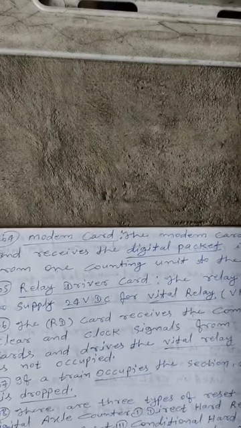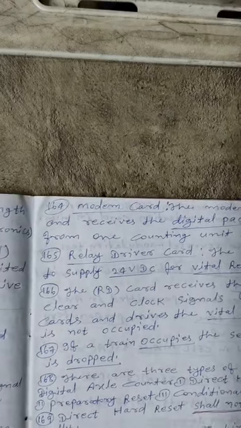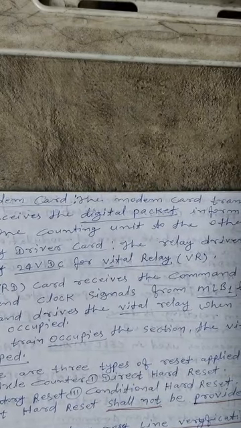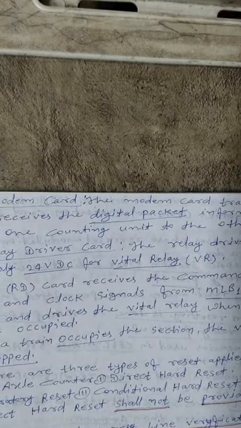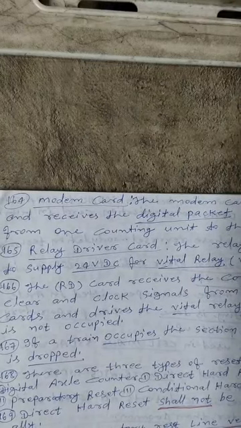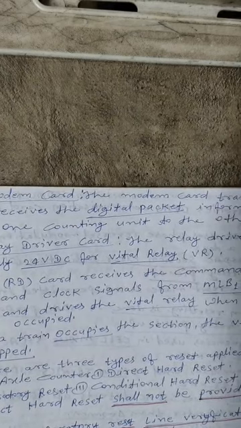If a train occupies the section, the vital relay is dropped. There are 3 types of reset applied for digital axle counter: direct hard reset, preparatory reset, conditional hard reset.